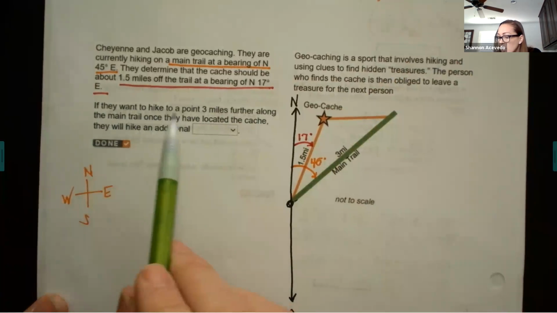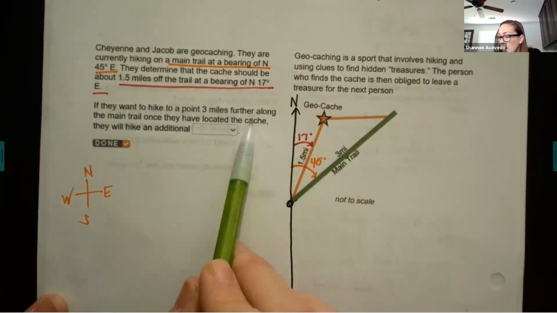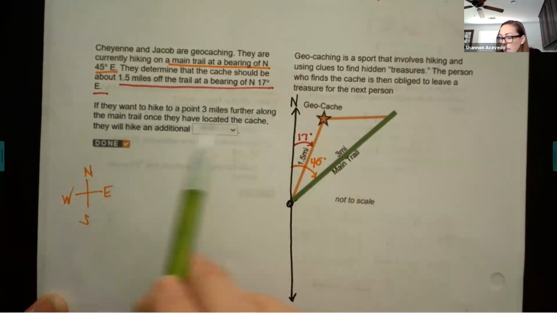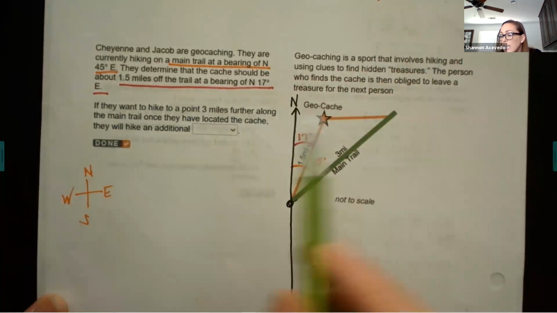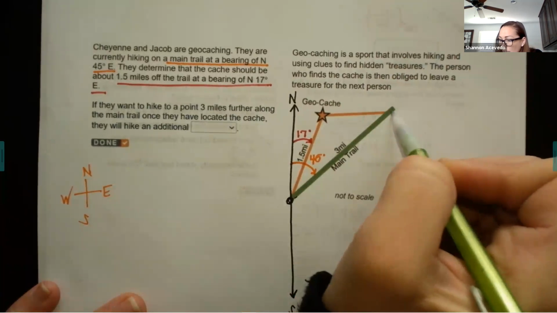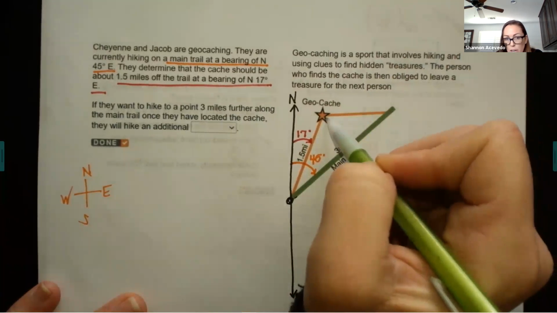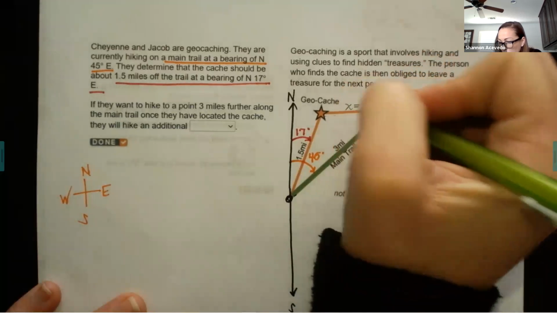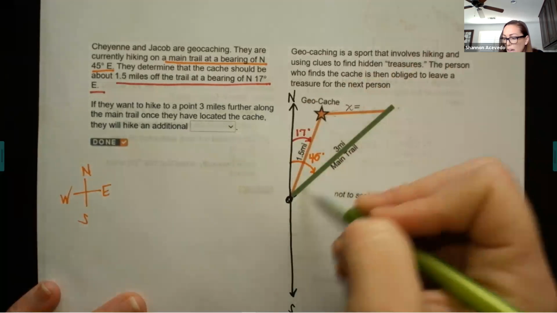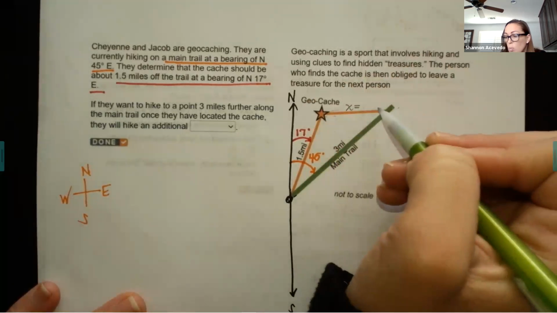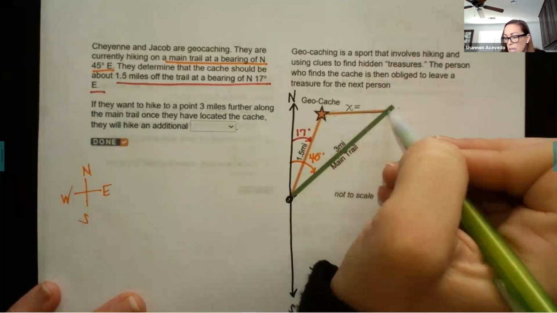If they want to hike to a point 3 miles further along the main trail, once they have located the cache, they will need to hike an additional how far. So they're going here 3 miles, and then they're going to turn to go to the geo. And they want to know, how far then do they have to hike if they come in off my main trail 3 miles? So we want to figure out this piece right here.